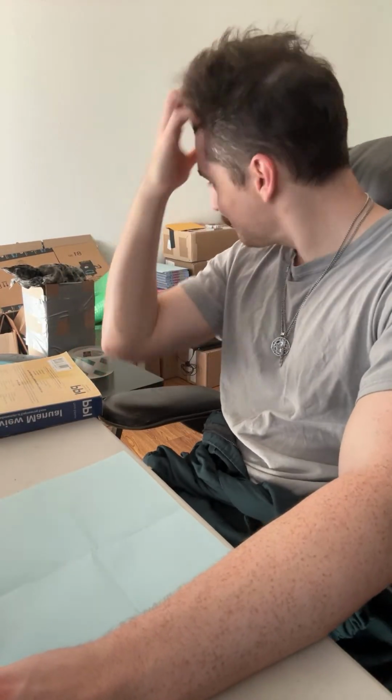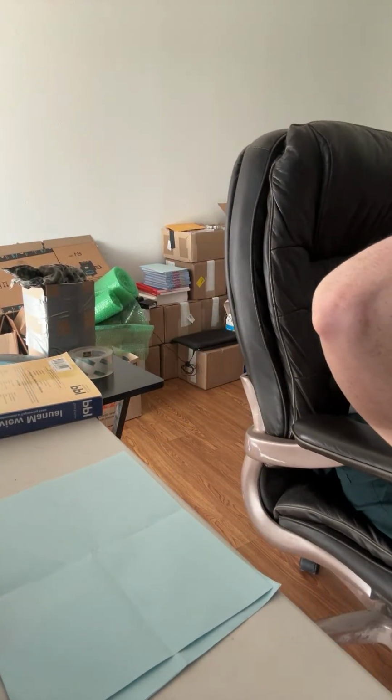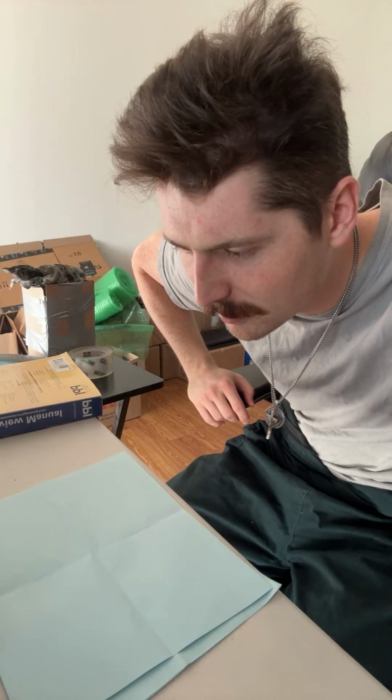Also, I gotta wear a hat. My haircut's stupid. This is the haircut I hate the most, where it's frizzy and sticking up. I gotta put on my goggles maybe. Actually, no. What hat should I put on? Maybe put on the wizard hat. Should I put on the wizard hat?